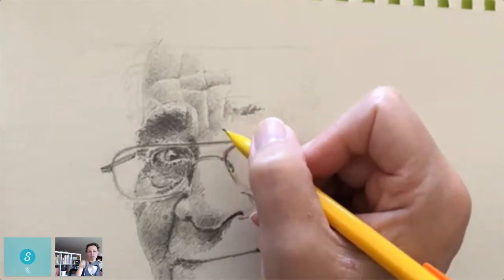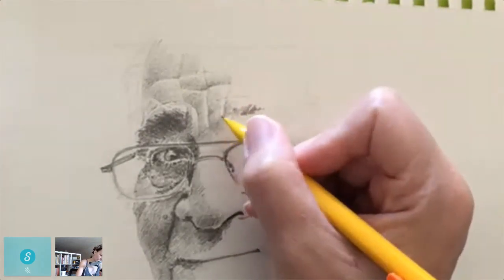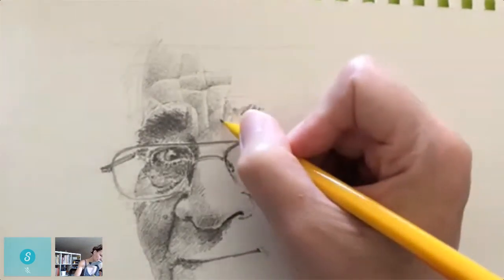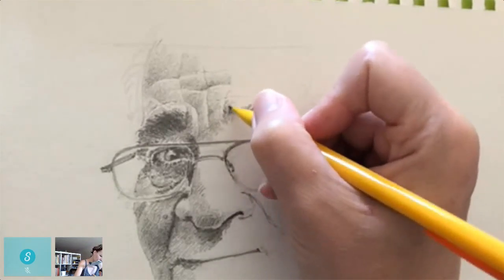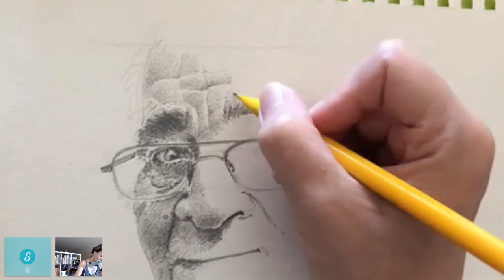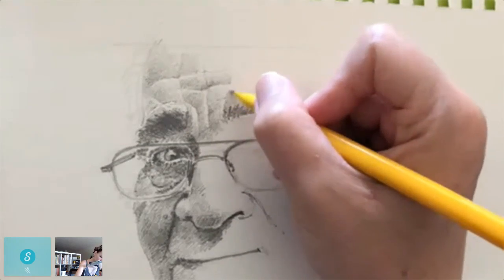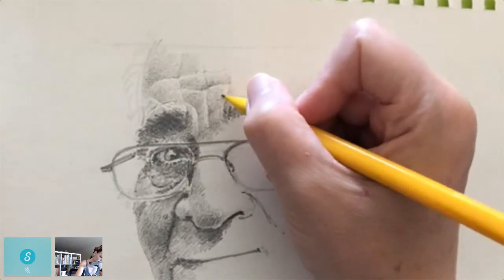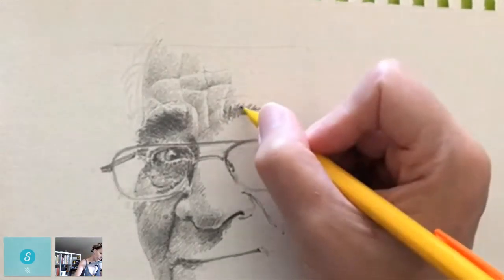You see what I'm doing? In a more discreet way, not cartoony, but keeping in mind that they're here. They're here, but they're discreet. Okay. You see what I did here on the forehead?